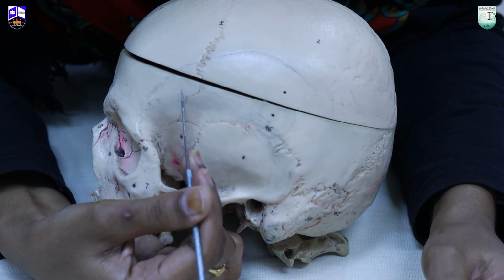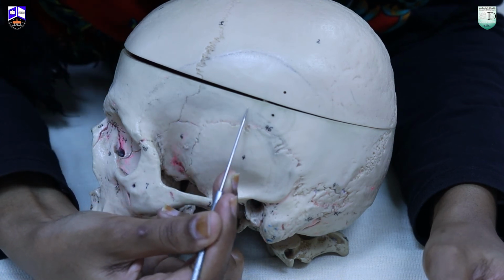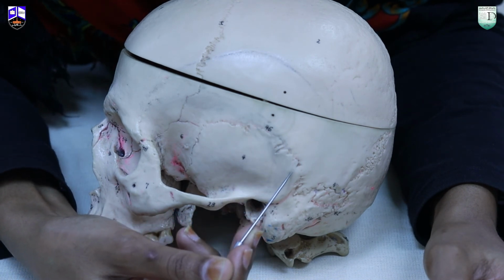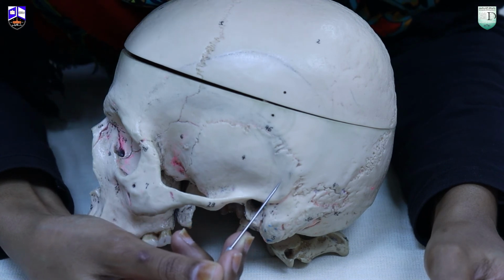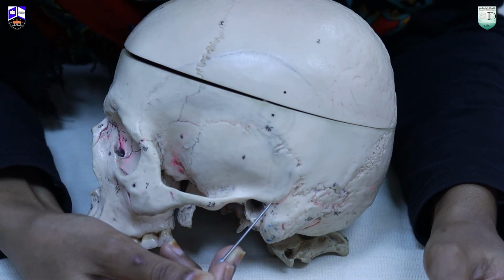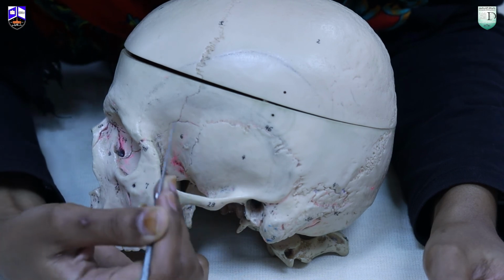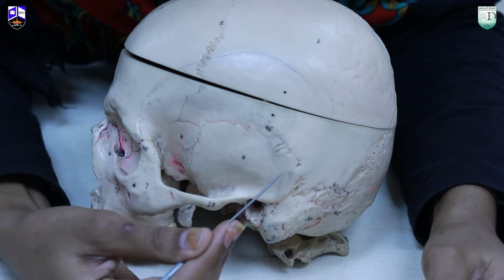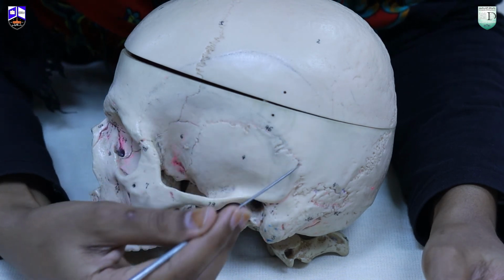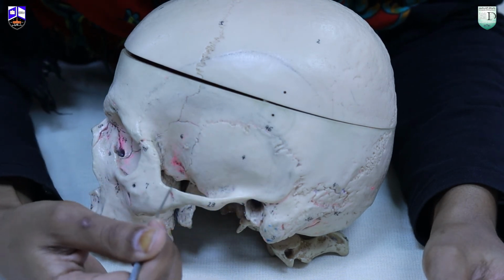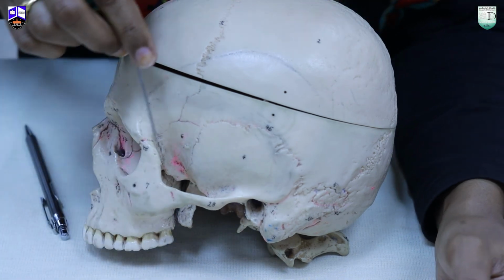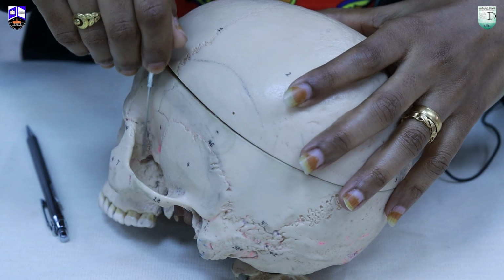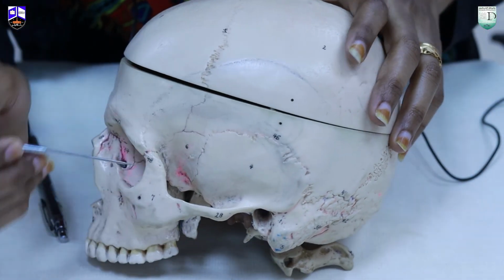It continues backwards, it arches backwards, and then it descends downward and then forward, crossing the squamous part of the temporal bone to become continuous with the supramastoid crest. The area that is bounded above by the superior temporal line upwards and backwards, inferiorly by the zygomatic arch, and posteriorly by the posterior surface of the zygomatic bone, is known as the temporal fossa.